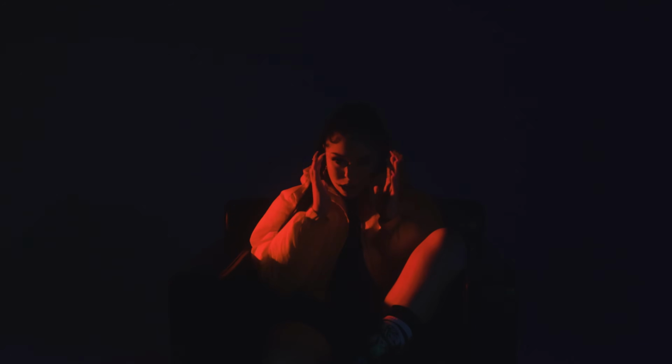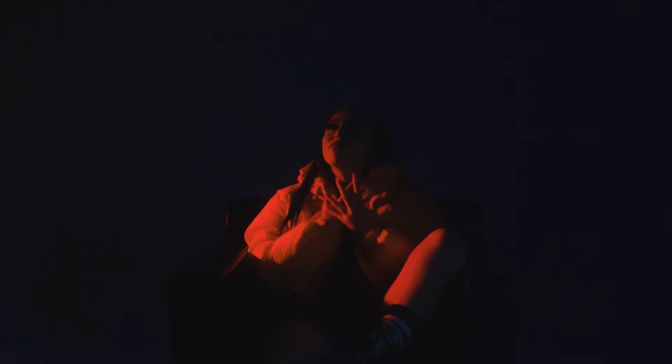So I had a 120D with a Light Dome Mini over here at about 15% to light up the other side of her face, because I didn't want it to be completely pitch black and have a lot of noise on it. We had that there. But we had a 120D with a spotlight and a filter on it. So we had a red filter for it because I wanted to depict that anger.